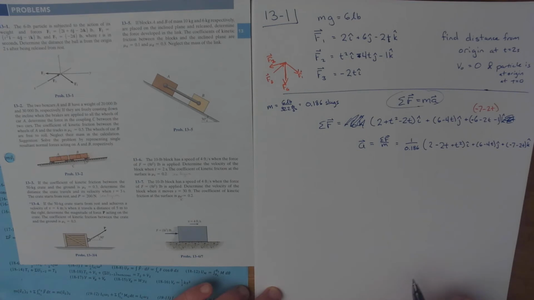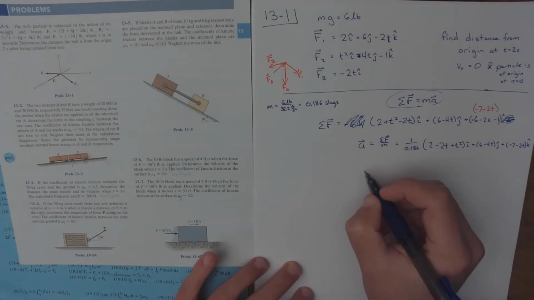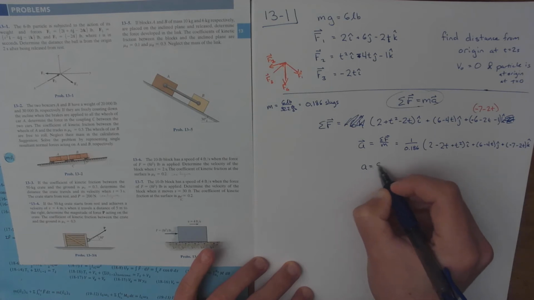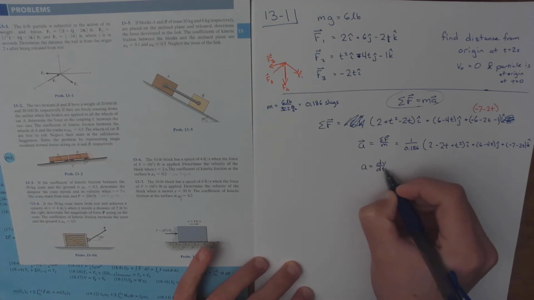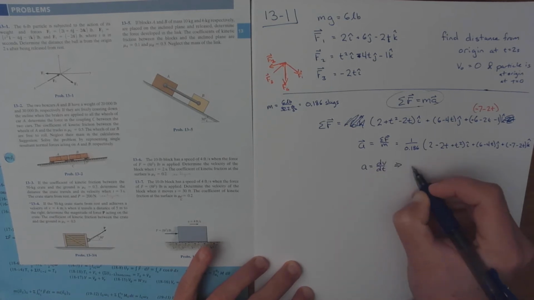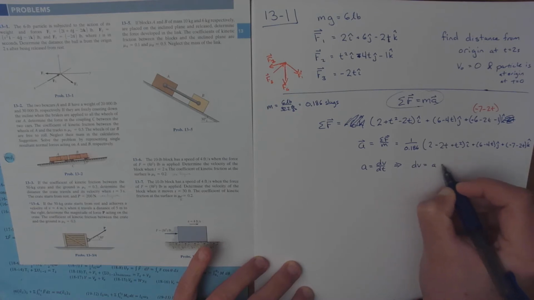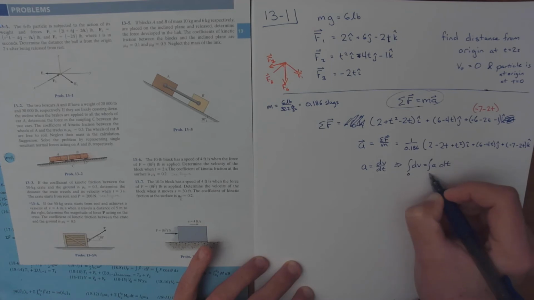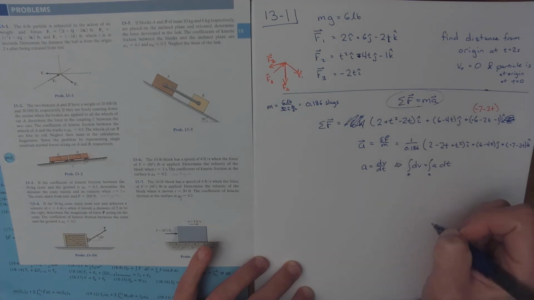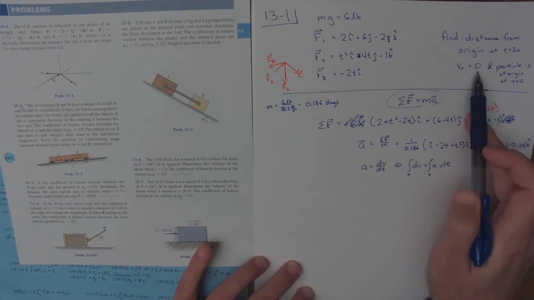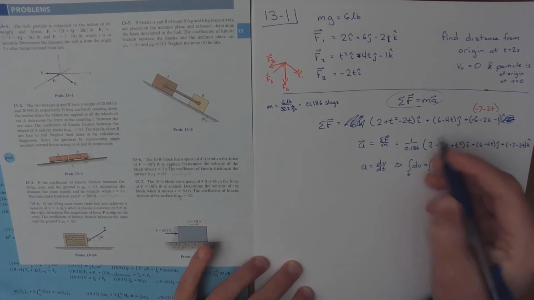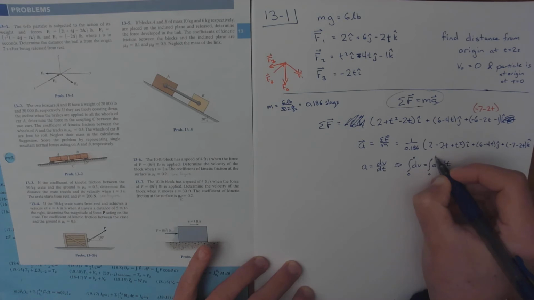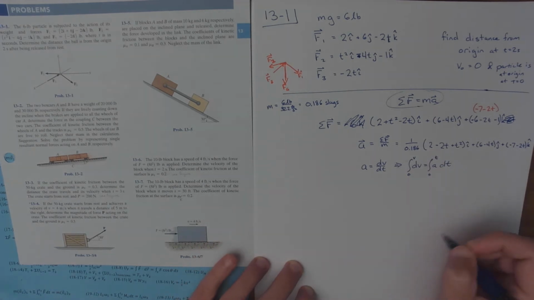I have the acceleration, so I know that the acceleration is equal to dv dt. I can rearrange that and say dv is equal to a dt, and then integrate. The lower limit of integration is going to be 0, because time is equal to 0 to begin with, and the initial velocity is 0. And your upper limits of integration just keep as v and t.